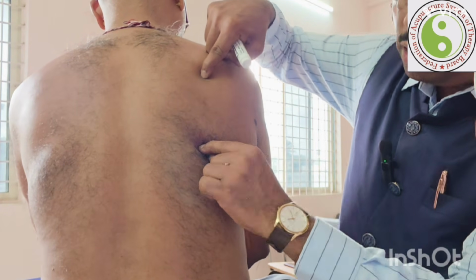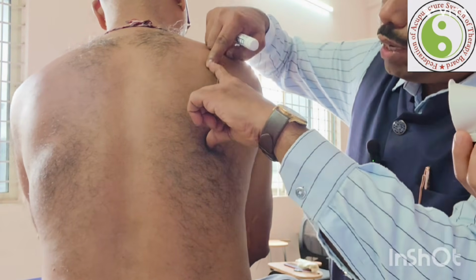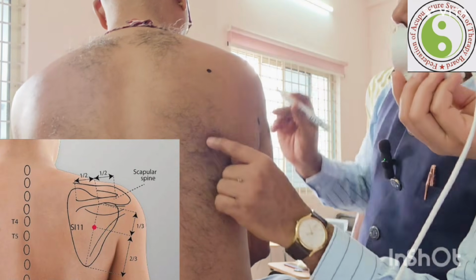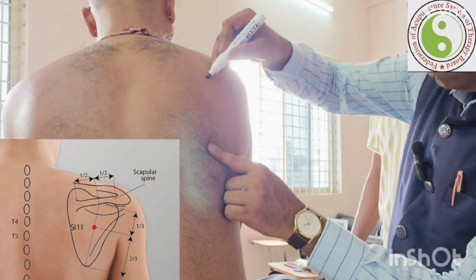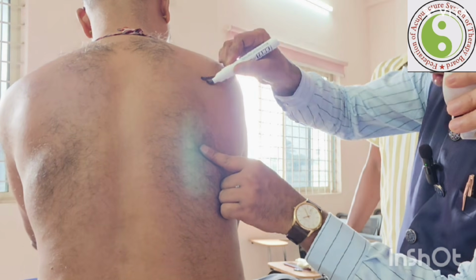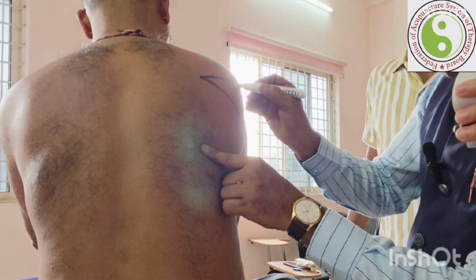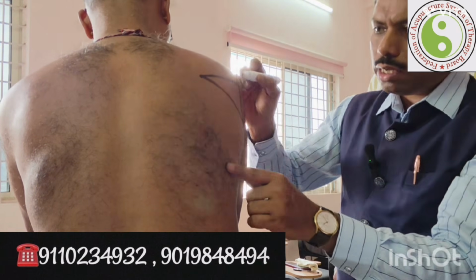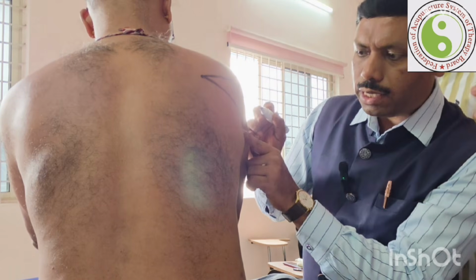This is the 2/3, the lower portion. Now the upper 1/3 point is known as SI11. If you want to make a triangle, you just use this one, this, to be known as the Chiansen.